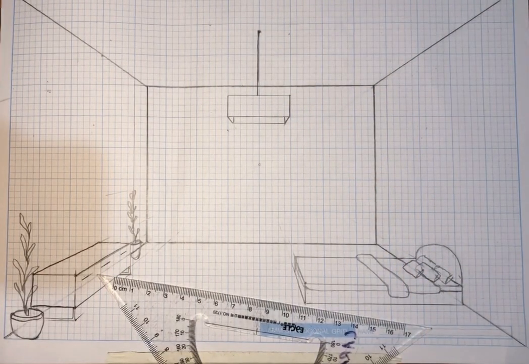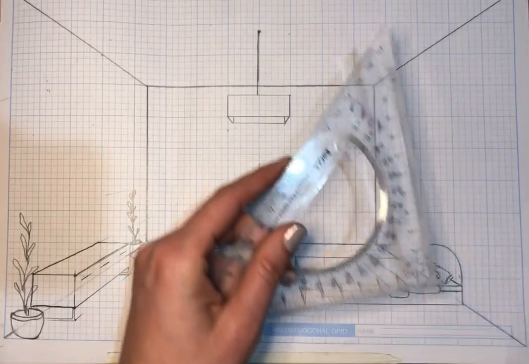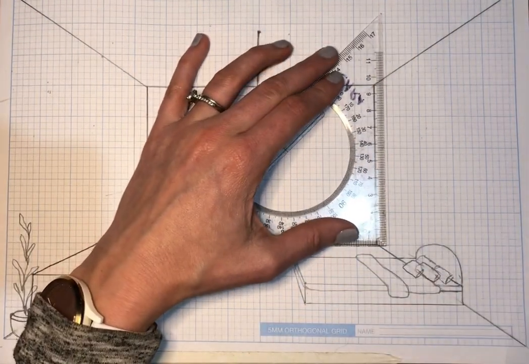Right, let's put in the window next. Gonna have a pretty epic window.